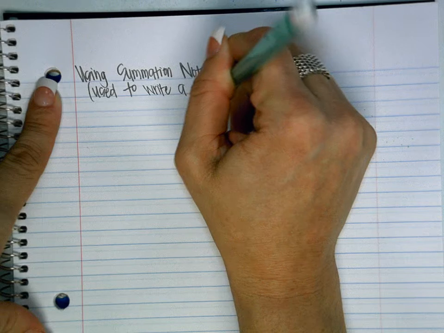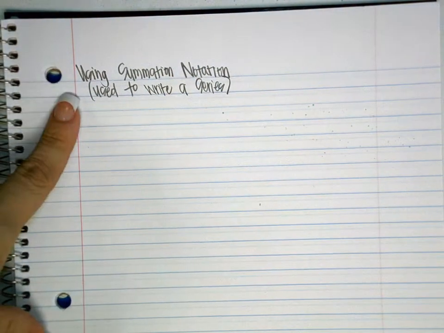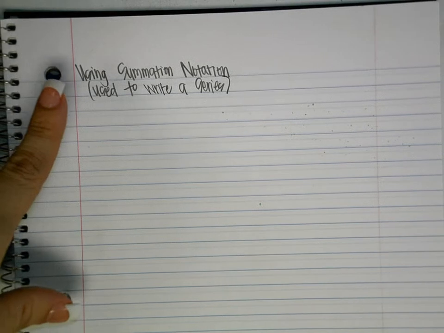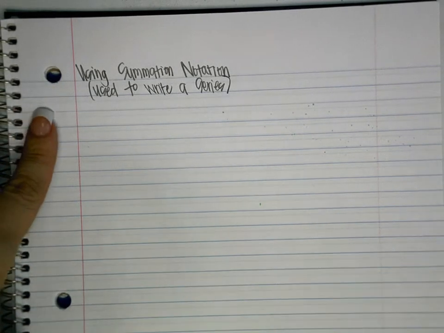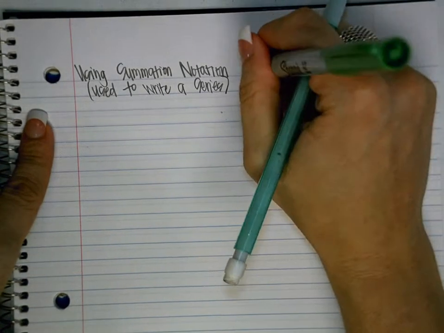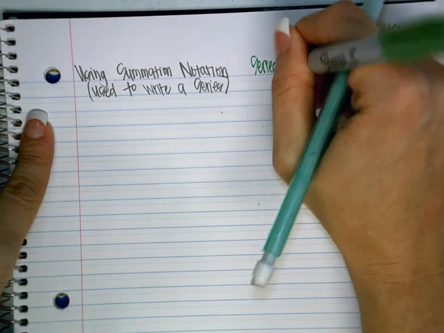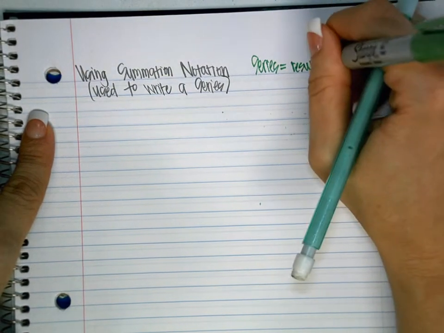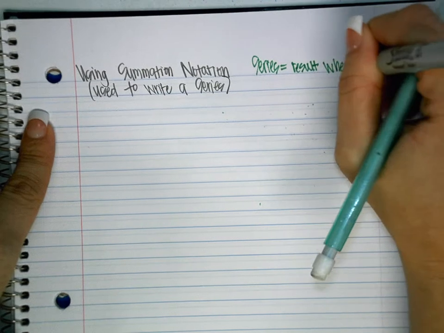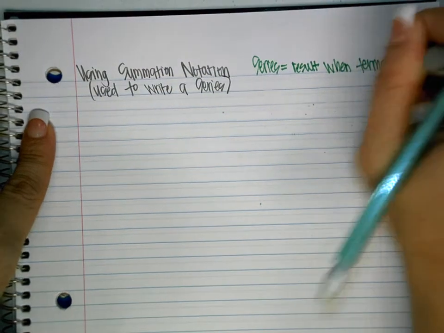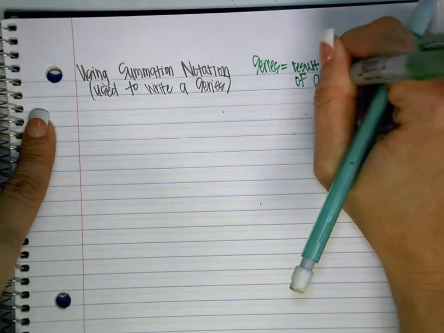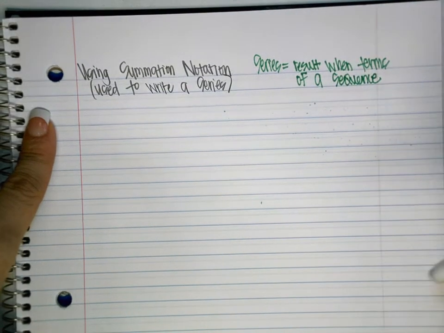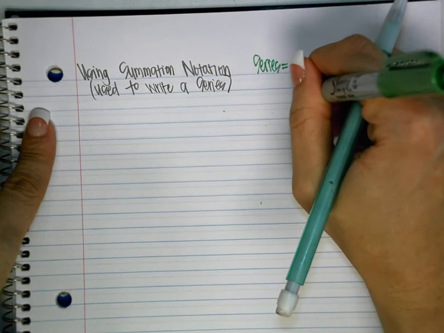So this whole unit is all about sequences and series. Sequences are what I just showed you, just a list of numbers that you get from plugging something in. A series is the result when terms of a sequence are added together.